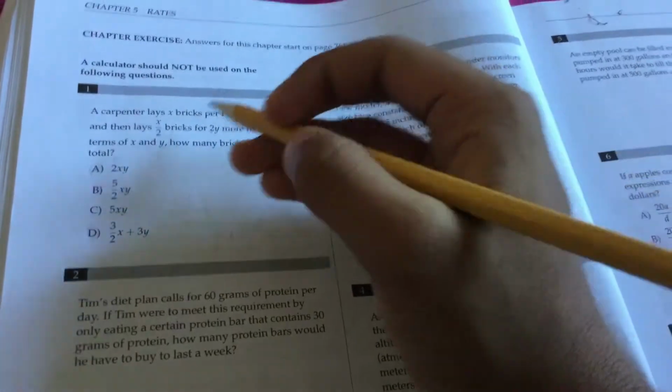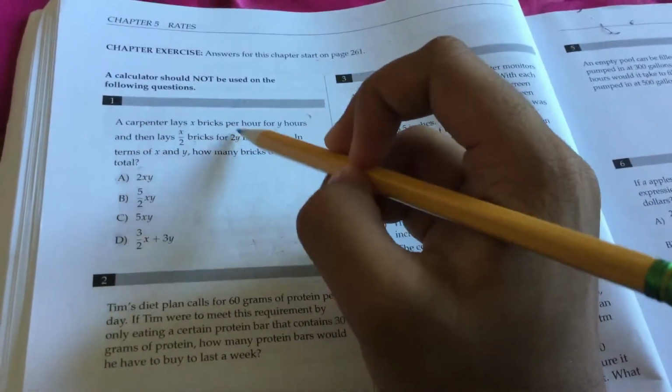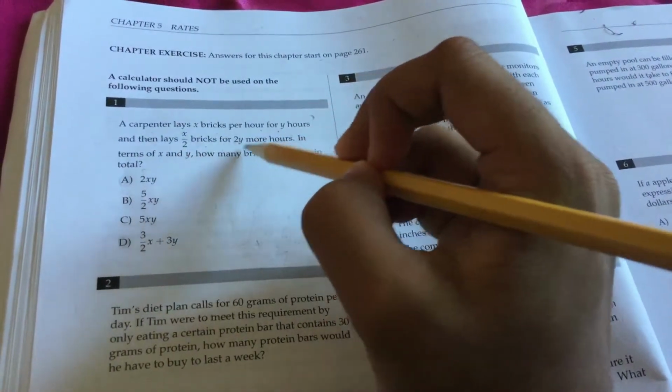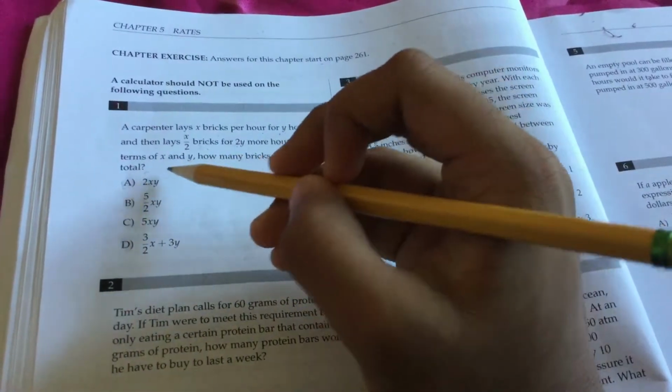Okay, so over here it's a bit messy because I already did it, but I want to explain it to you guys. So let's read it. A carpenter lays X bricks per hour for Y hours and then lays X over 2 bricks for 2Y more hours. In terms of X and Y, how many bricks did he lay in total?